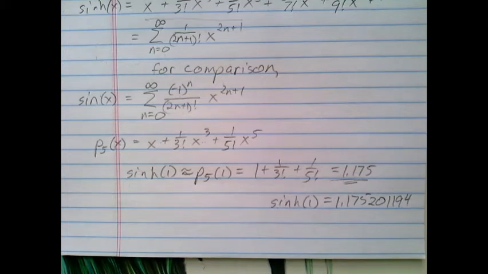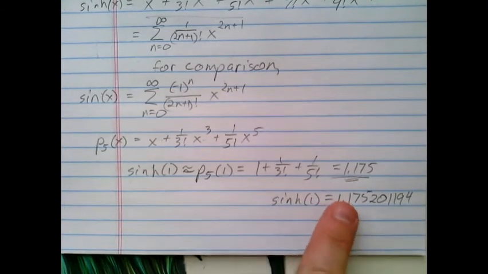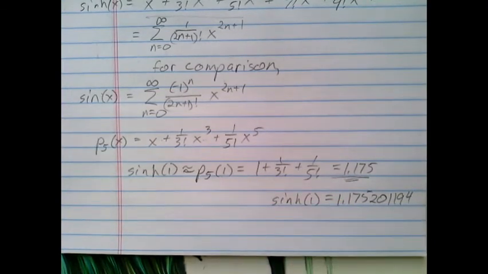Now this turned out well for us, but if we didn't have the exact value of hyperbolic sine, we wouldn't really know how good it was. And of course, if you do have the exact value of hyperbolic sine, then you don't really need to do an approximation. So it begs the question, in situations where we don't have the exact value, which is exactly when we would do an approximation, how do we know how good our approximation is? Well, we've got a theorem just for that. It's called Taylor's theorem with remainder.